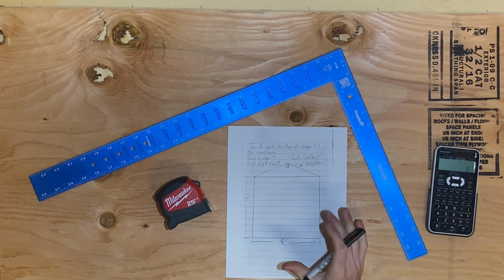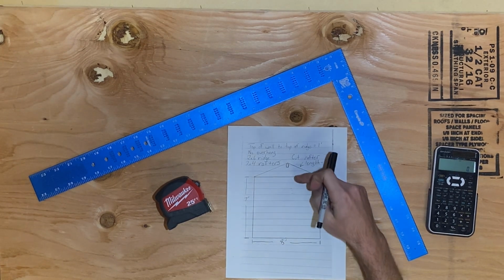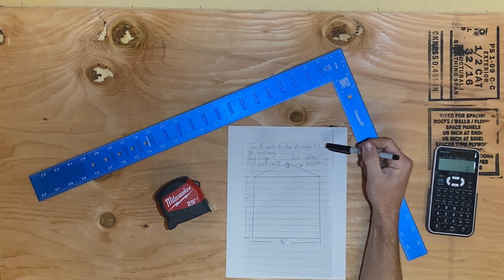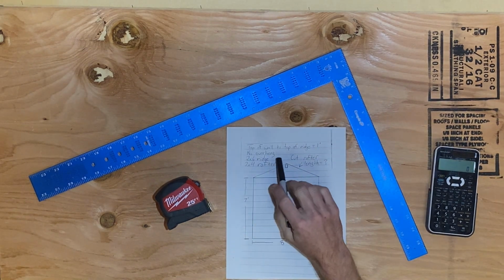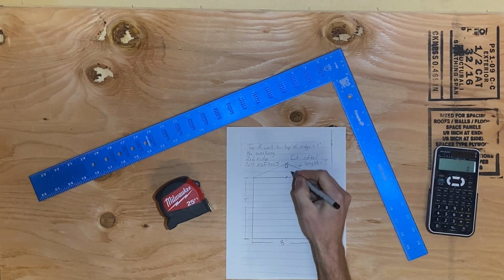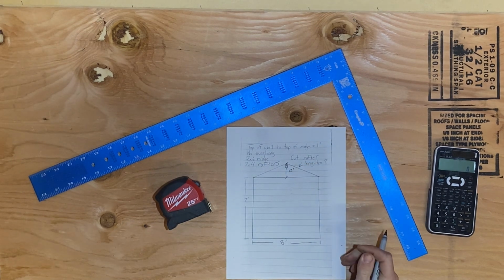First thing we need to do is find out the slope of the roof. Now to do that, we need two pieces of information. We need the rise of the roof and a run value. So the rise, written right at the top of the page here, top of wall to top of ridge, is 1 foot. So we've got a 1 foot, 12-inch value of rise.